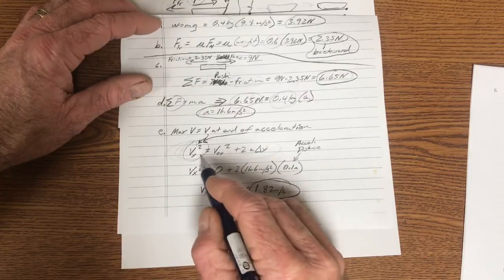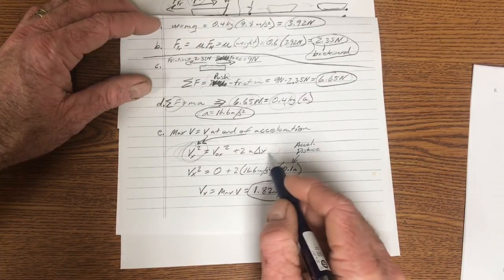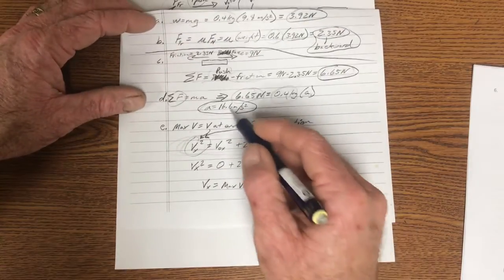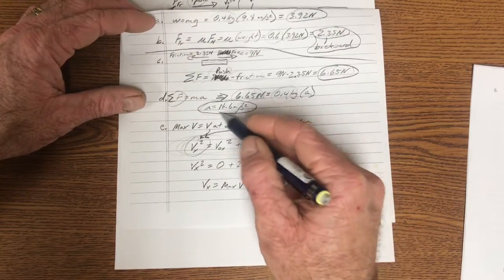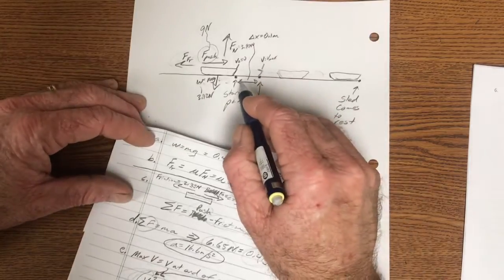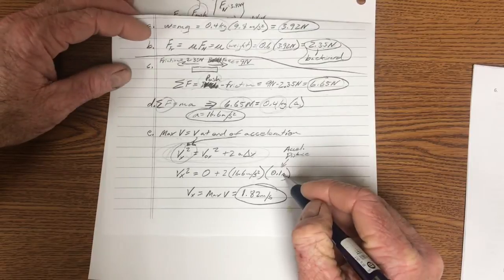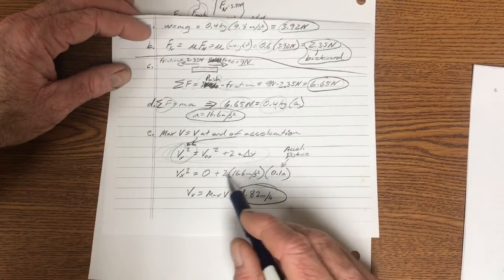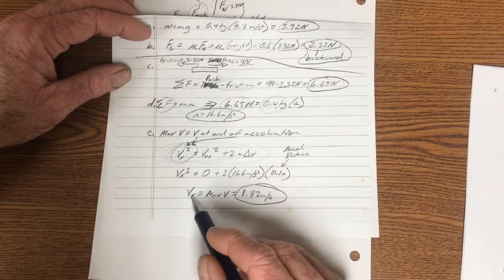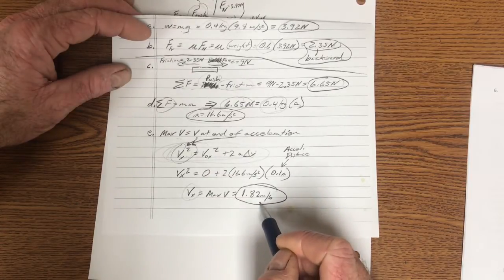So v squared equals v0 squared, that's 0, plus 2a delta x. The acceleration I've already got, 16.6. Delta x is this distance over which it's pushed, that's 0.1. So multiply all these out, take the square root, and you have the maximum velocity, 1.82 meters per second.